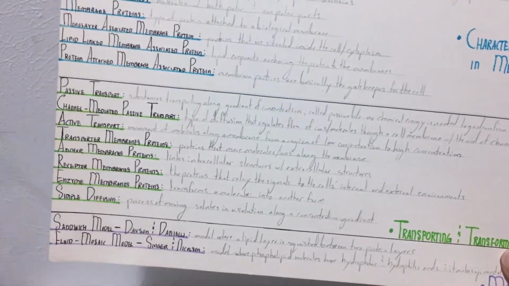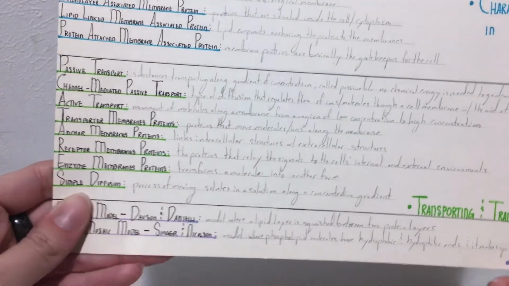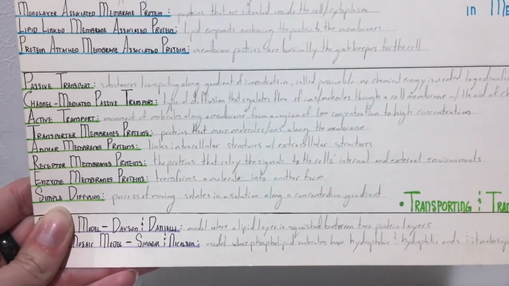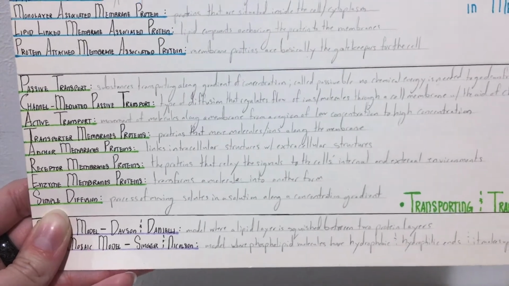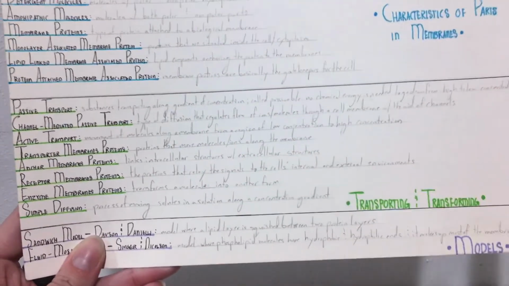Then we have enzyme membrane proteins, which means that it just transforms a molecule into another form. Still a molecule, but just a different form. Then we have simple diffusion, and that's just the process of moving solutes in a solution along a concentration gradient. And those are transporting and transforming.